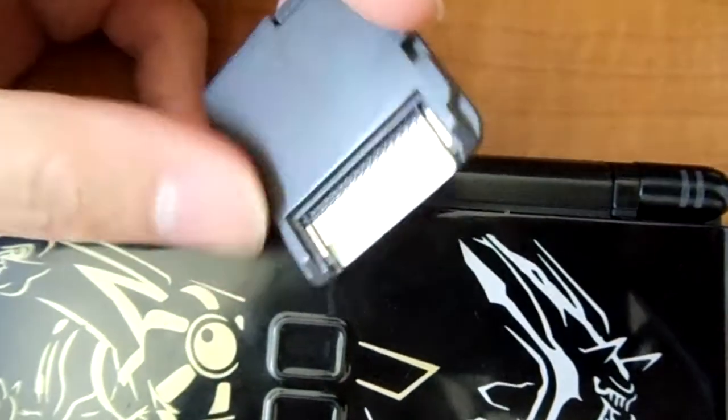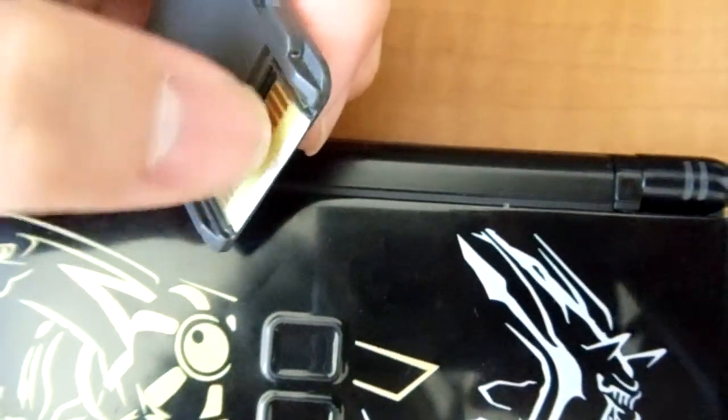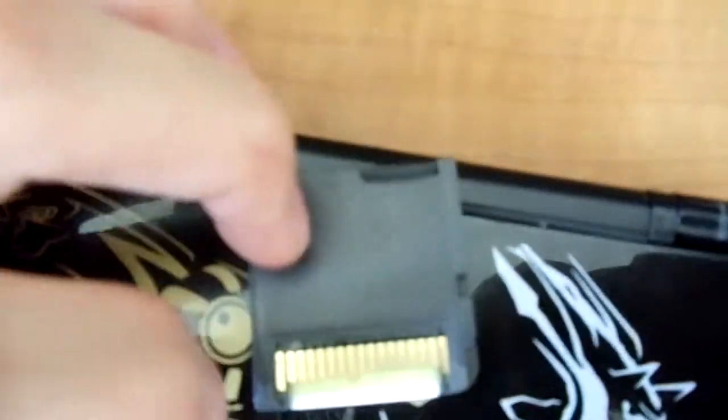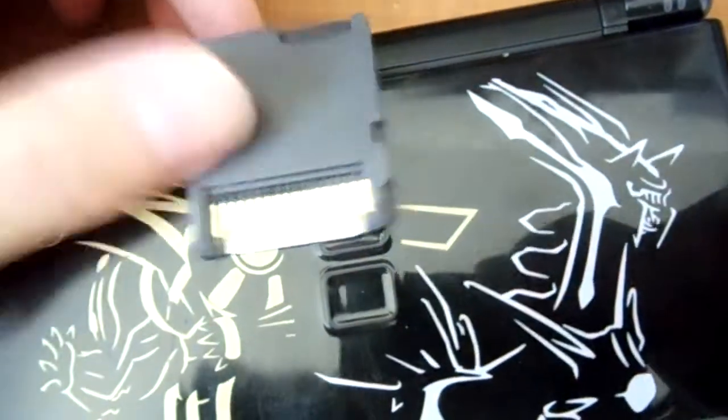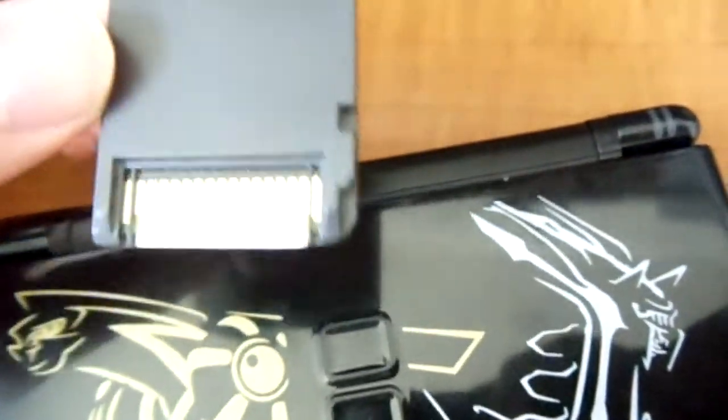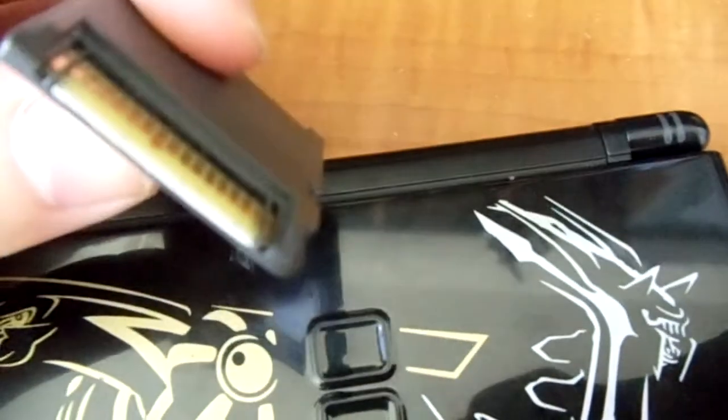As you can see, mine has some problems with the connectors. You will hear a lot of people talking about how bad the build is just because the connectors do not touch the pins inside here. It's a budget card. It's like $14. There's not really anything else to say about it.